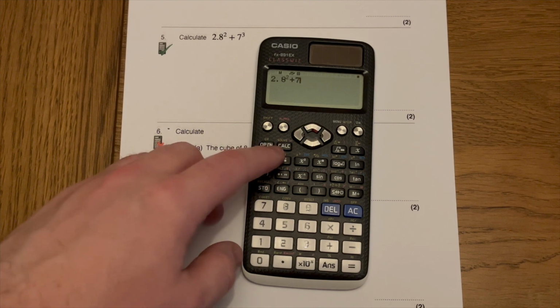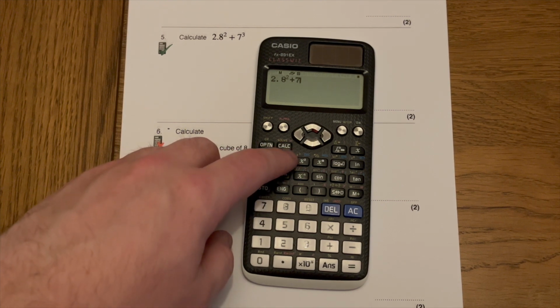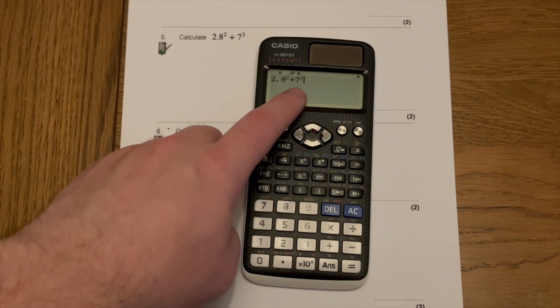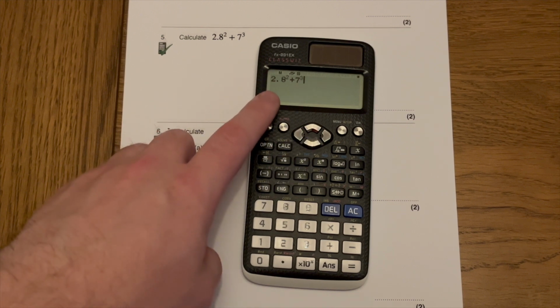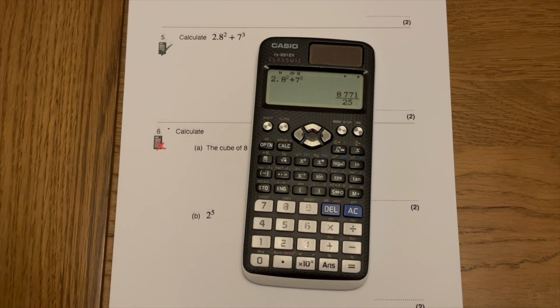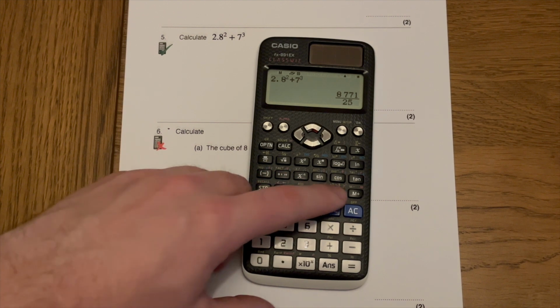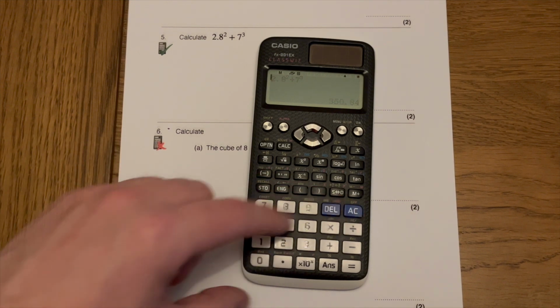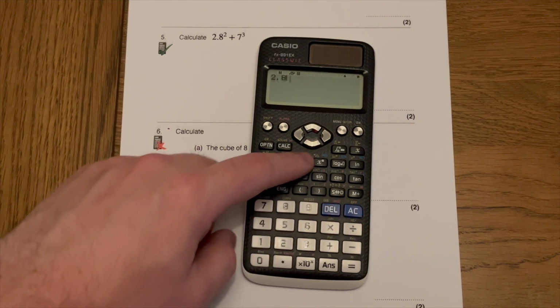Now this calculator does have a cube. You can see just above the squared in yellow, we've got this cube. So we could press shift and then the squared button, and that gives us our cubed. So we've got 2.8 squared plus 7 cubed. If we press equals, that's again equal to 8,771 over 25. I'm just going to press this SD button, and that gives us our answer of 350.84, and that's it.